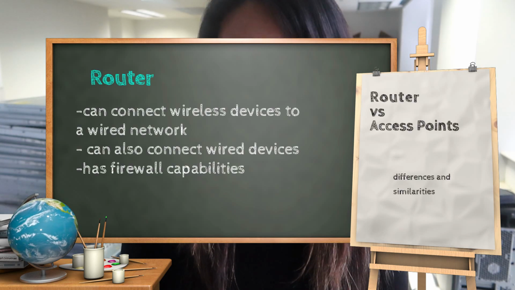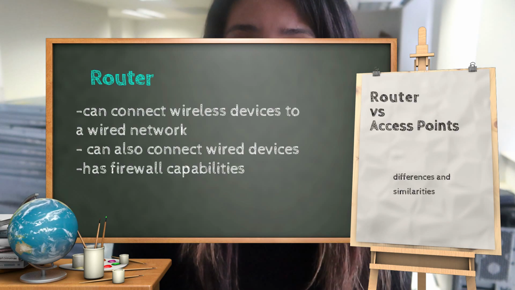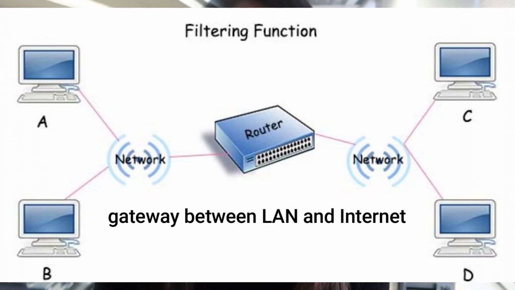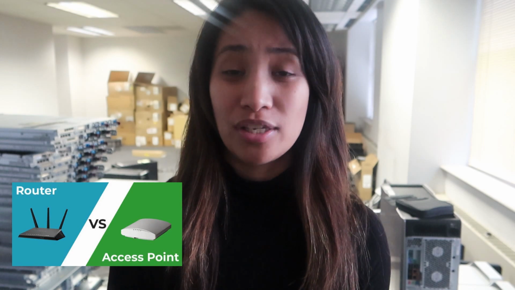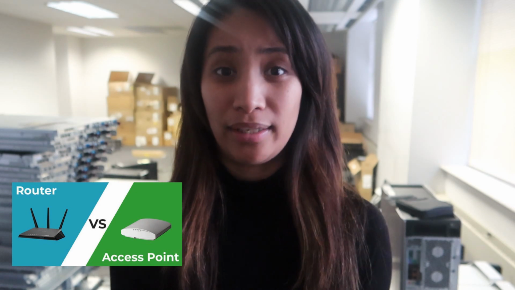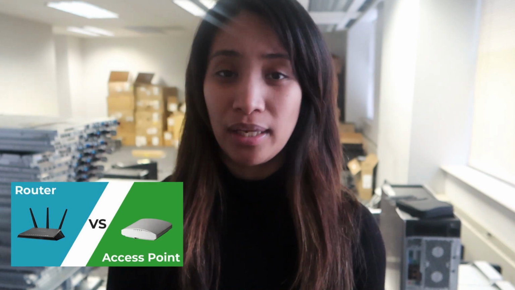So routers can also connect wireless devices to a wired network just like an access point, but it's so much more. It has more features. It can also connect wired devices to the wired network, like through Ethernet. It also has firewall functionality. And the main function of a router is that it's a gateway between the LAN and the internet. So the main difference is that a router can also connect wireless to the wired network, just like an access point. But an access point only has one feature, and that is connecting wireless to the wired network, compared to a router that has more features with Ethernet capabilities and firewall functionalities.